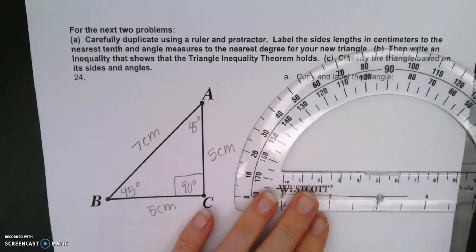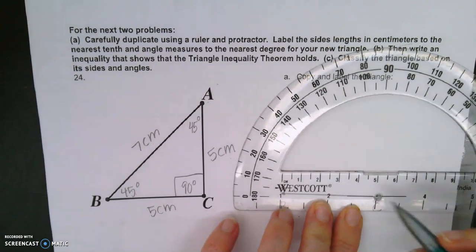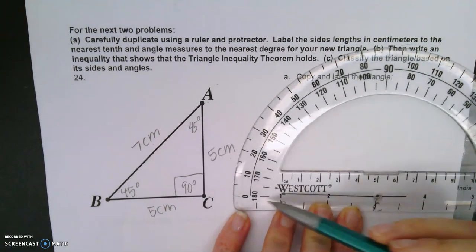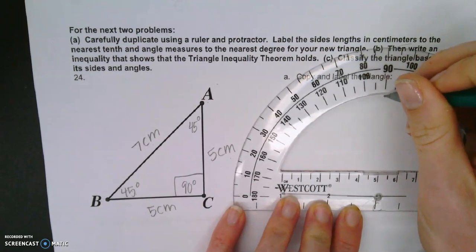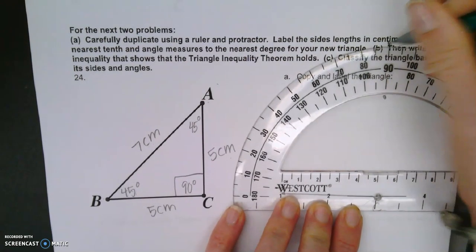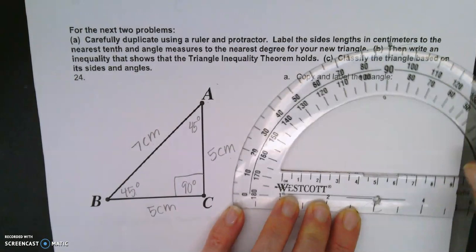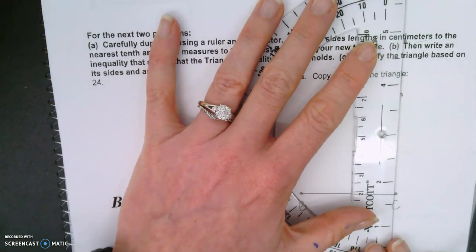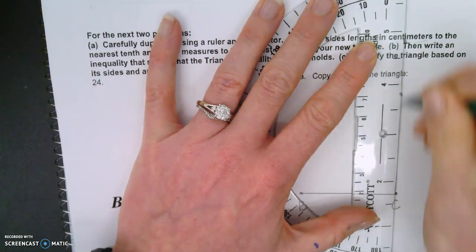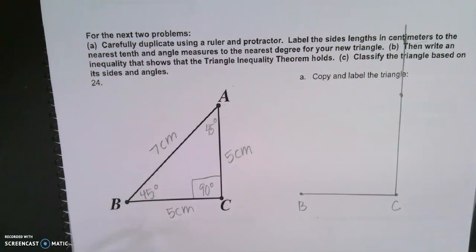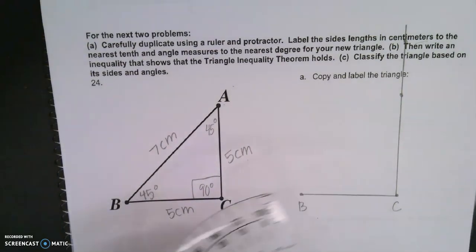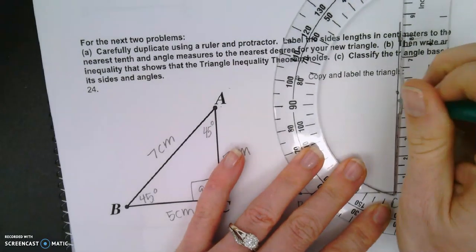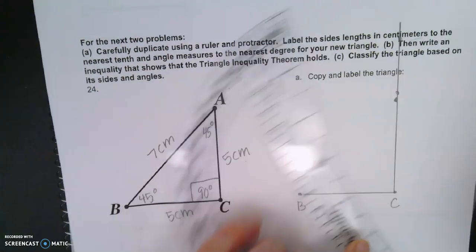So now I'm going to line up my vertex on C. Notice I'm using an outside number. That's what lines up with 0 to go up to 90. I'm going to put a dot on both sides of the corresponding measurement, and then use my protractor to go through all of those dots, and then go back to measure where I think A should be. And that's going to be 5 centimeters up from C. Oh, it's almost just right where my protractor line was. That's funny.